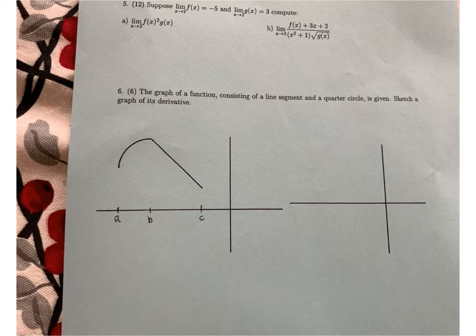So the next problem I want to talk about is number 6, sketching the graph of a derivative given the graph of the function. So we're told here that the function's graph consists of a line segment and a quarter circle. Hopefully the pictures convey that. And we want to sketch a graph of the derivative. I should say that each section had a different version of this graph. All of them were a quarter circle and a line, but the details varied. So this is the one for the 12 o'clock section.